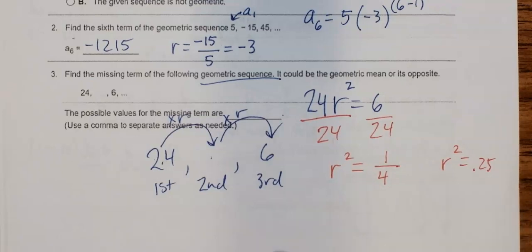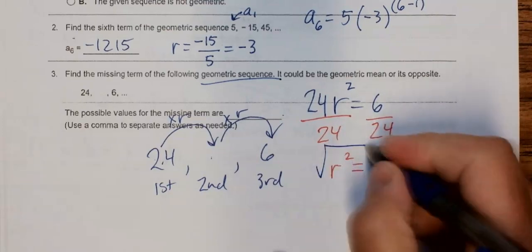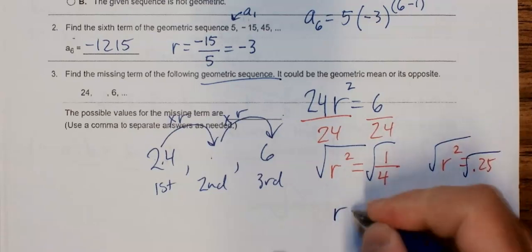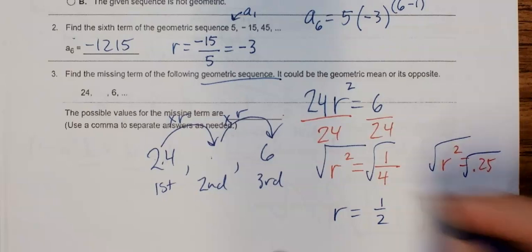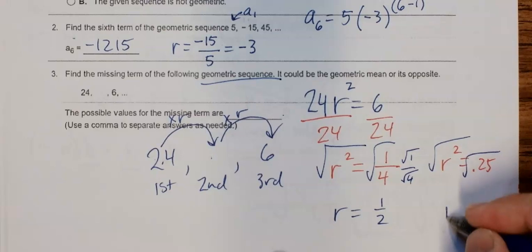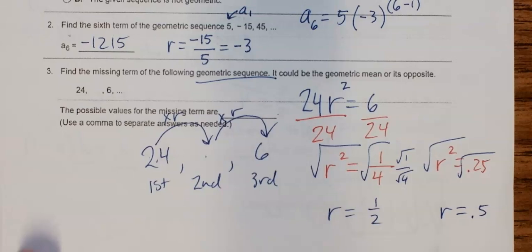How do you get r by itself? What's the opposite of squaring something? Square root. So, no matter which one of these you're doing, you would get 1/2, right? Because you do square root of 1, square root of 4. Or your calculator, if you do the decimal version, will give you 0.5. I don't care which one you use.